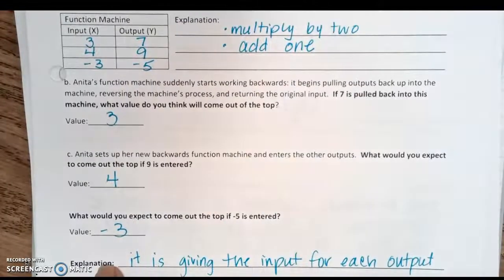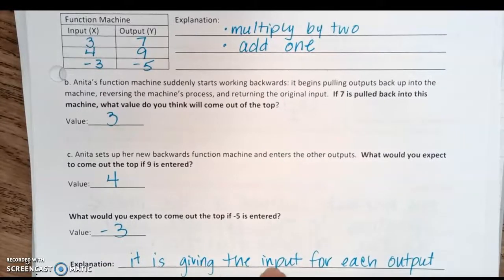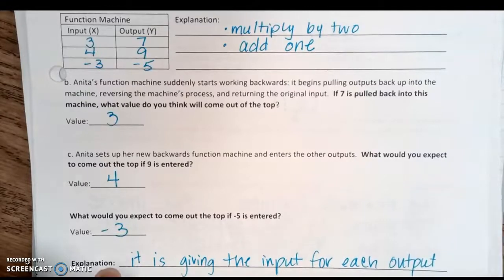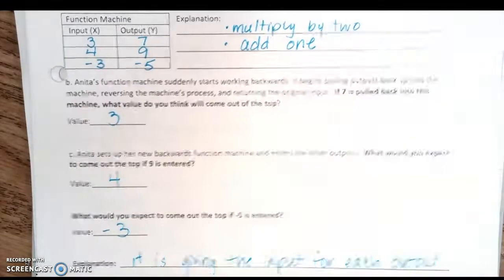Okay, so what is happening? It is giving the input for each output. Or you can put it in your own words. It's sucking up the output and spitting the input out the top. However you want to word that in your own words is fine with me. Okay, so our function machine is working backwards. All right, flip over to the top of page 3.